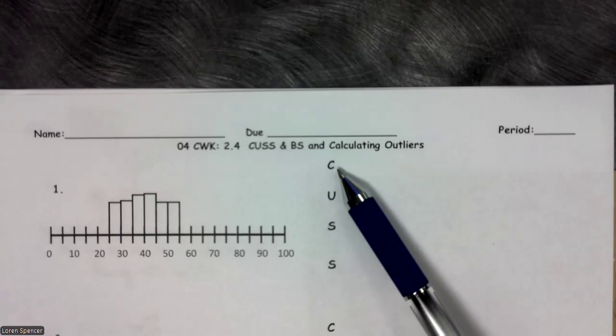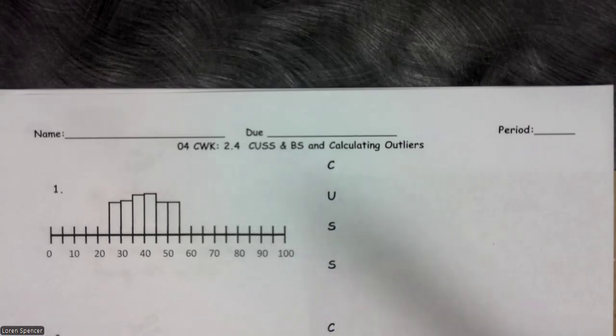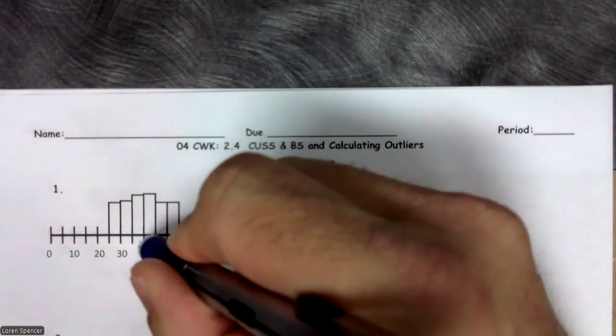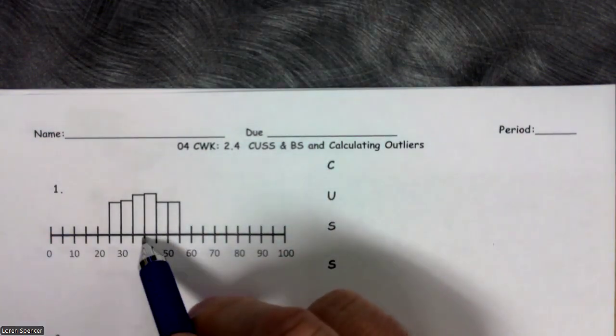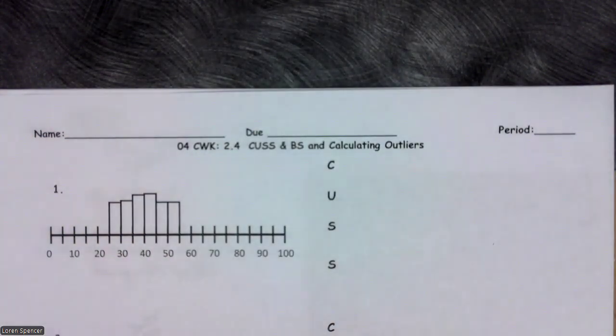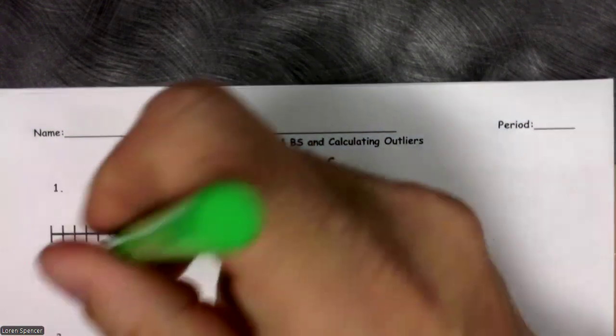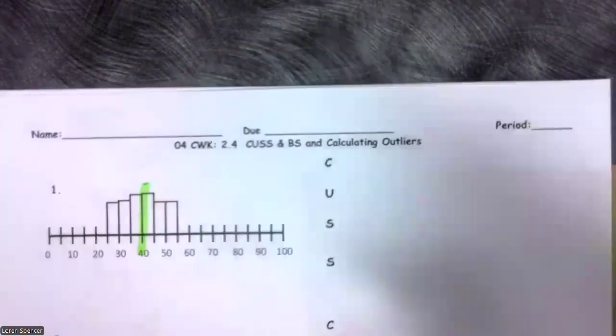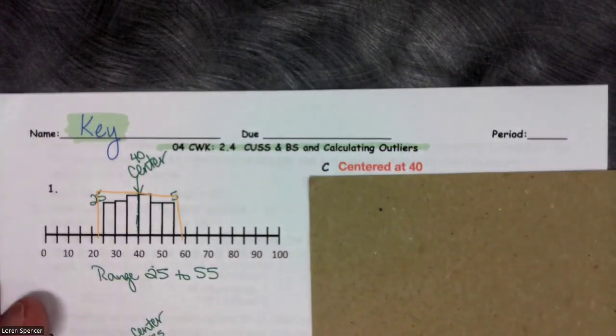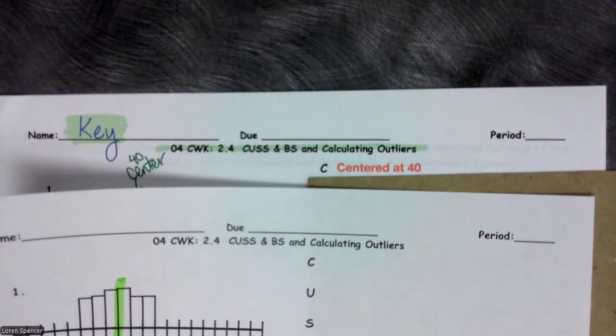All right, center is where is the middle of the graph? Well, when I'm looking at this particular very first graph, it's not perfect, but if I had to eyeball, to me, the center looks like it's about at 40. So I'm just going to say it appears to be centered at 40.